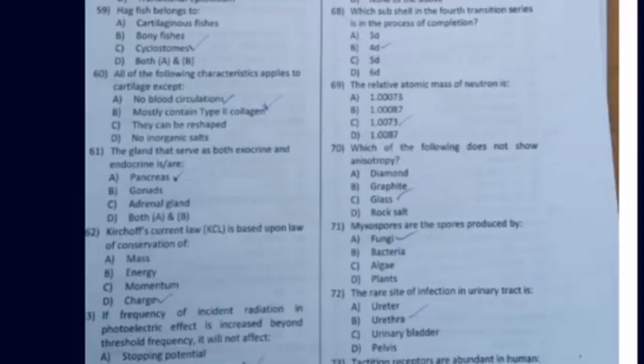58. The alveoli is lined by cuboidal epithelium, columnar epithelium, squamous epithelium. The B option is correct. 59. Hagfish belong to C. 60. All of the following characteristics apply to cartilage except, the correct option is C. They can be reshaped.